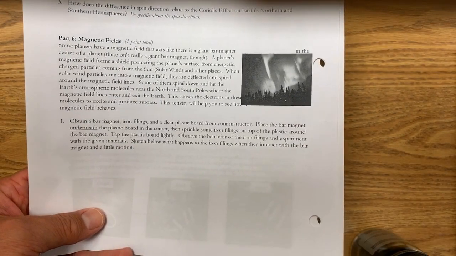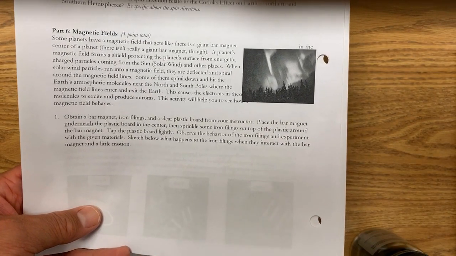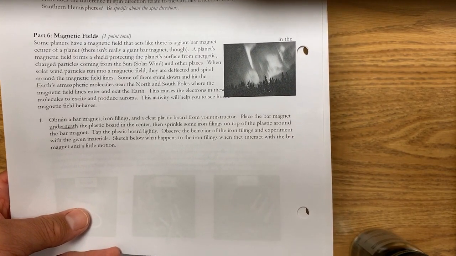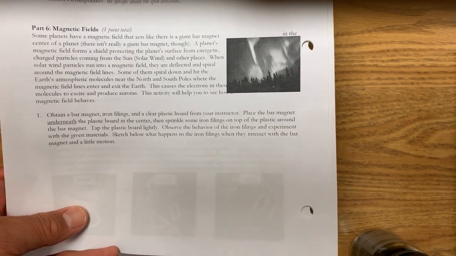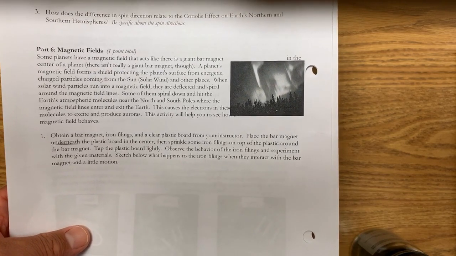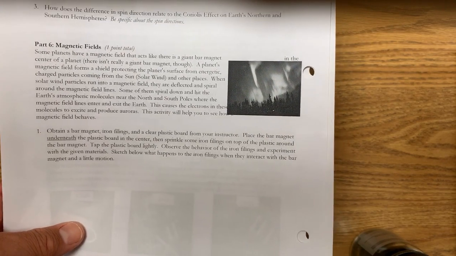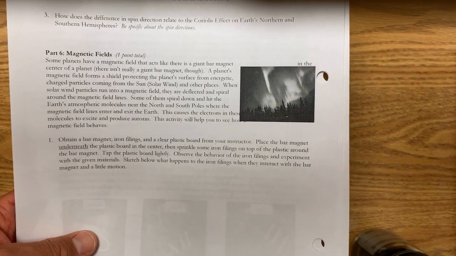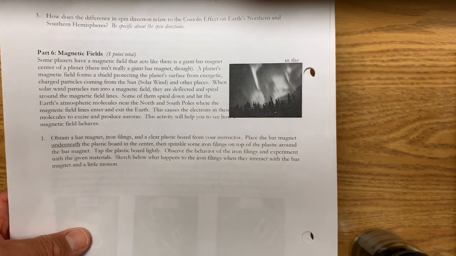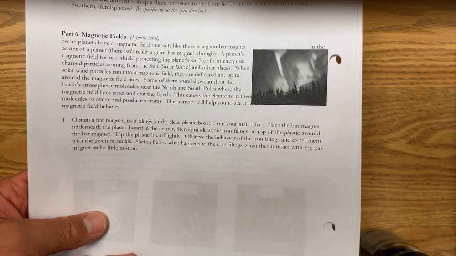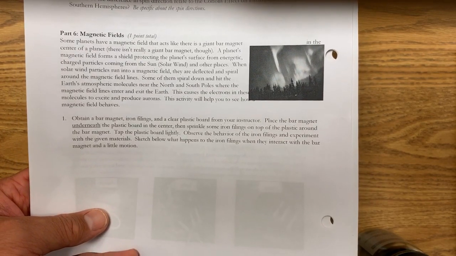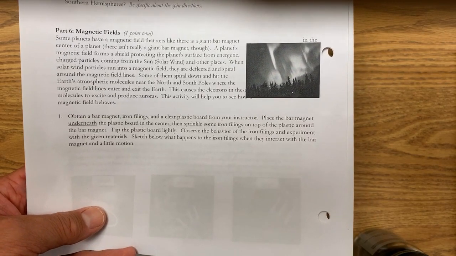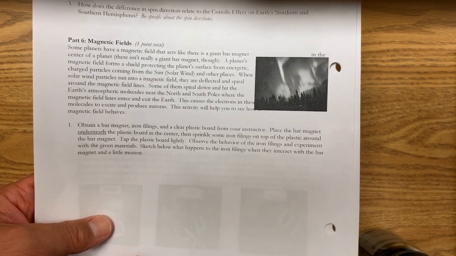Magnetic fields are generated by planets because of rapidly rotating liquid metallic interiors. The Earth has a liquid metallic outer core, and that outer core rapidly rotates due to the Earth's rotation, so the Earth generates a magnetic field. Anywhere we have liquid metal rotating quickly, we have a magnetic field. Remember how I said Jupiter rotates once every 10 hours?